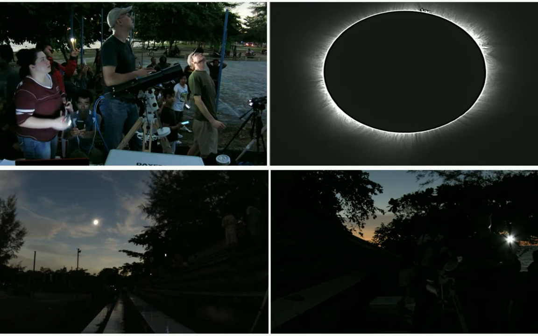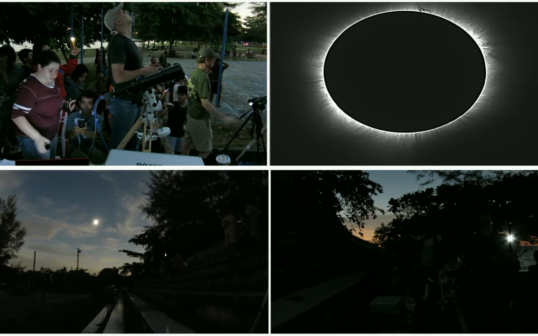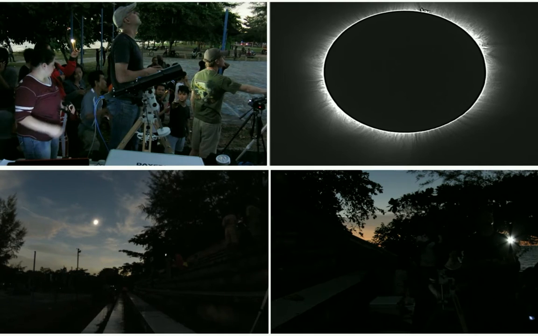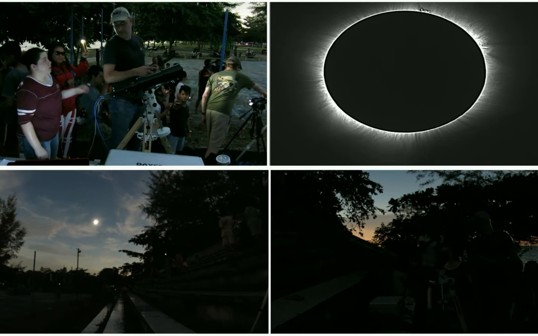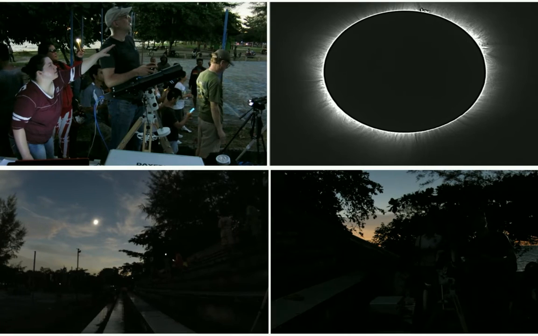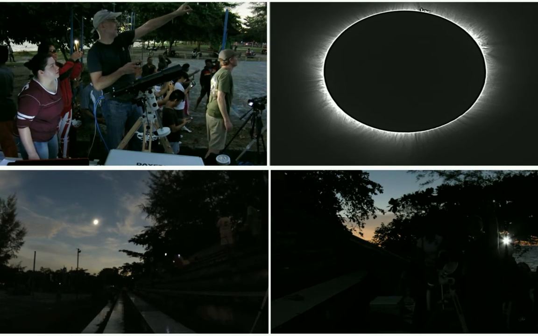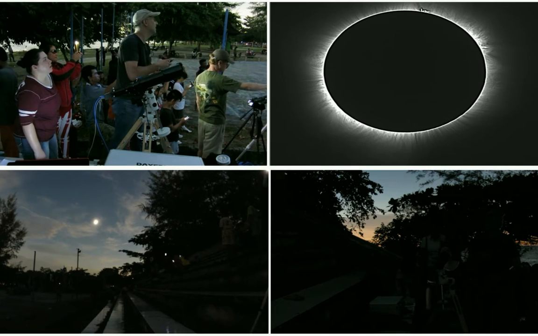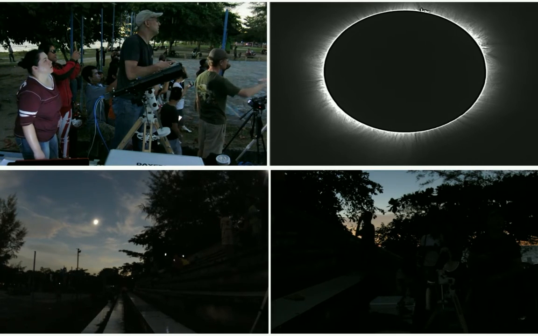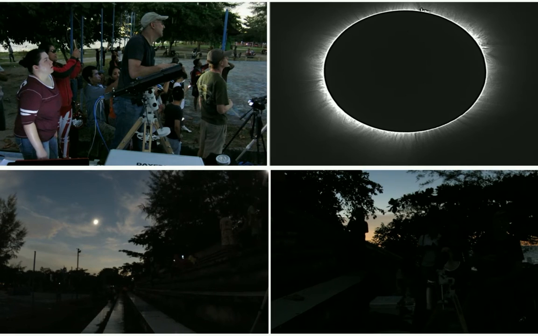Can't see anything else up there. You see him though. Left there. That looks like a Bailey's bead on the left. Is that what that is? That red bead there? Too early for Bailey's beads. Lower left?